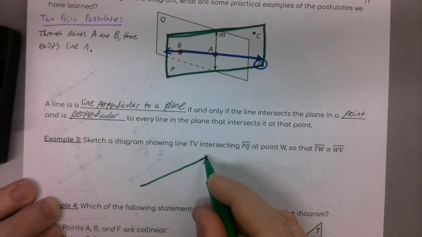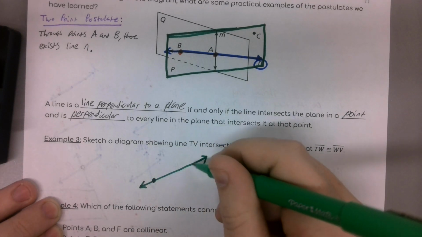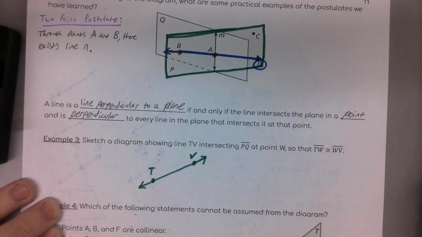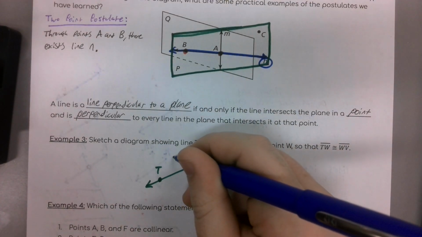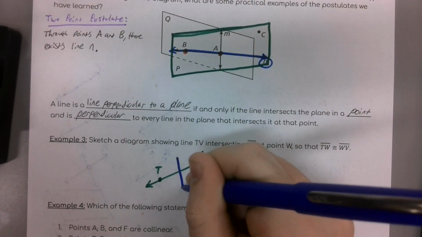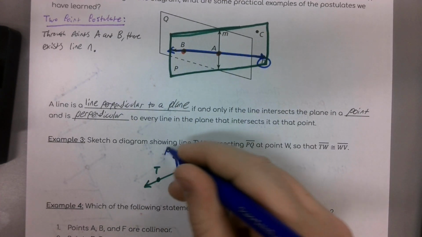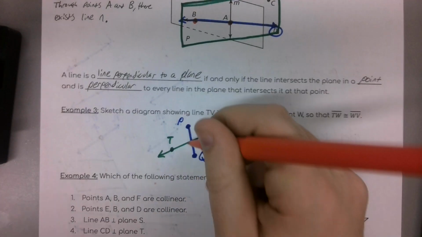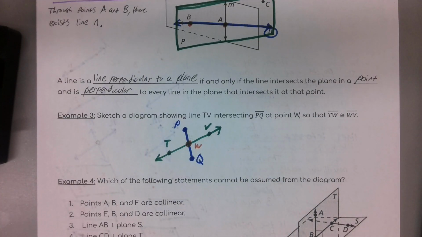We want to start with line TV, right? Line TV is going to be this line here. And it intersects, so it crosses through line segment PQ. So I'm going to make a shorter line segment. Doesn't need to be shorter. But I'm going to label it PQ. The name of the point where it crosses at is W. So this big old red point is point W. Already it's a little congested.